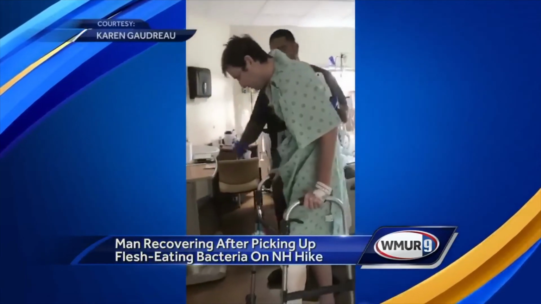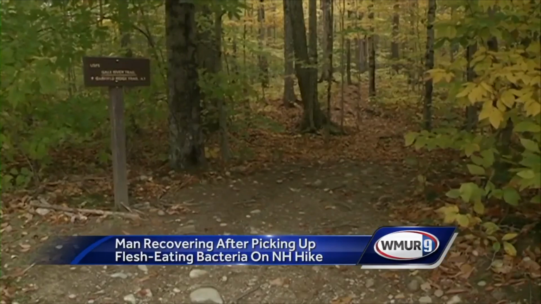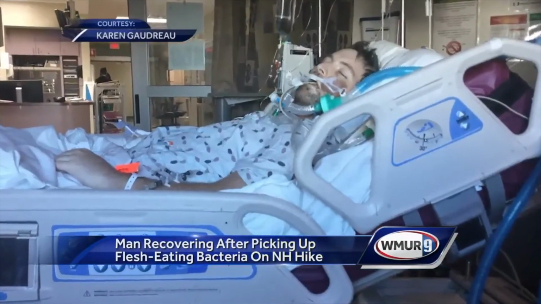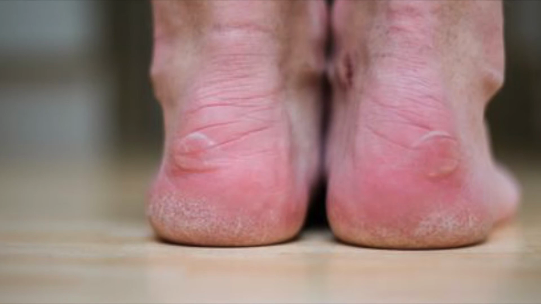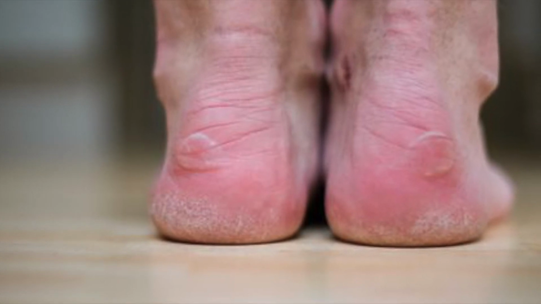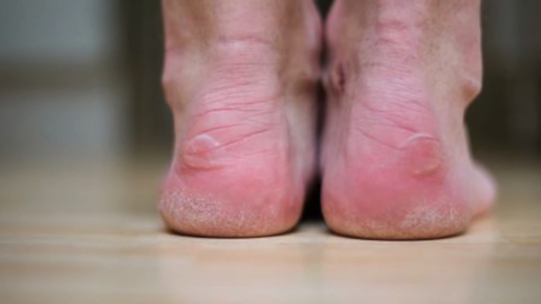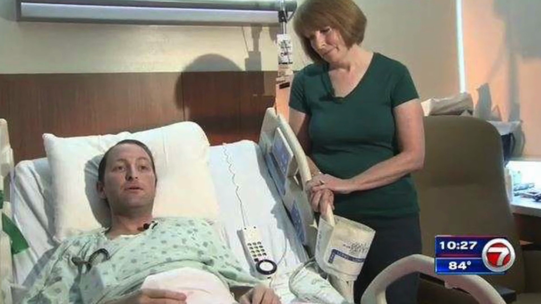Wayne Atkins taking some of his first steps at the University of Miami Hospital more than a month after his family says a hike in the White Mountains took a near deadly turn, all from something that at first seemed so mundane. Hiker Wayne Atkins trekked up Mount Garfield in New Hampshire, a staggering 10-mile round trip. His blisters are a common hiker side effect. Thinking nothing of it, he attended his family member's wedding and returned to his home city of Miami. However, his blisters were not healing and his overall health plummeted.